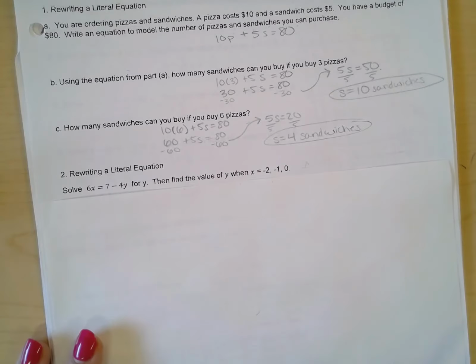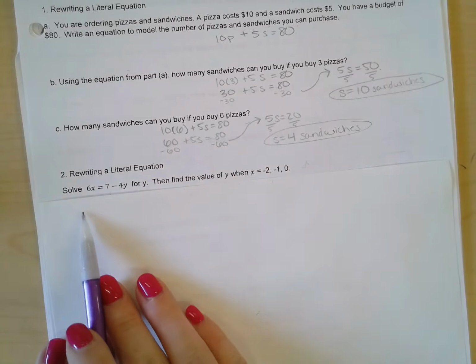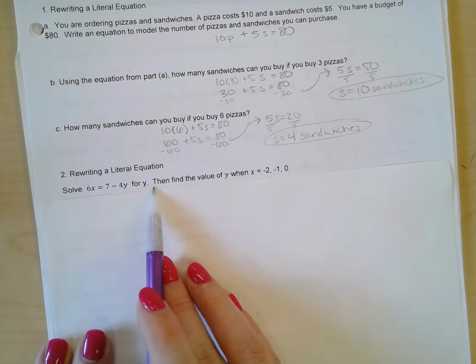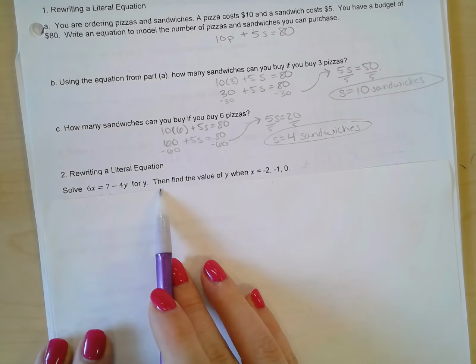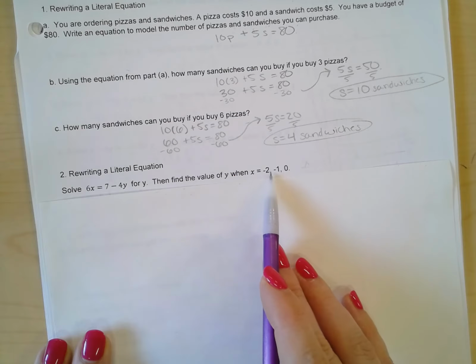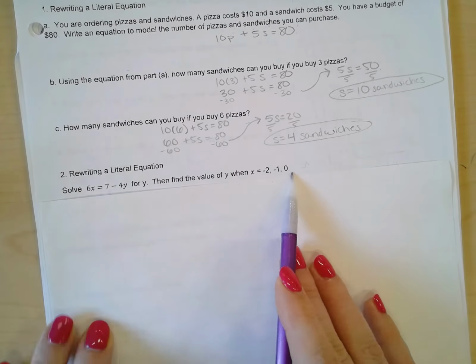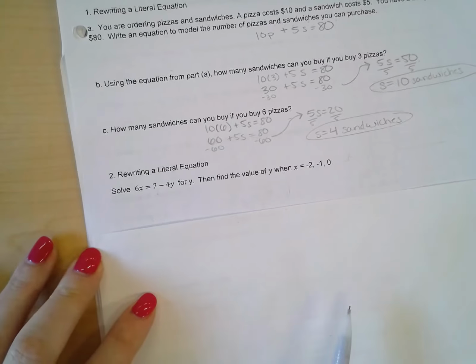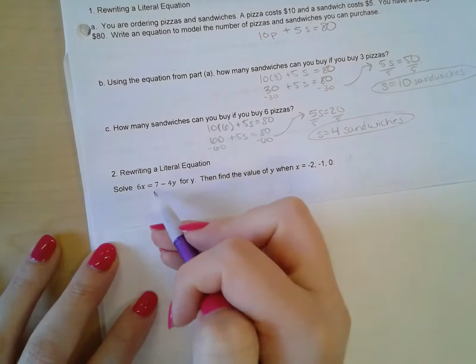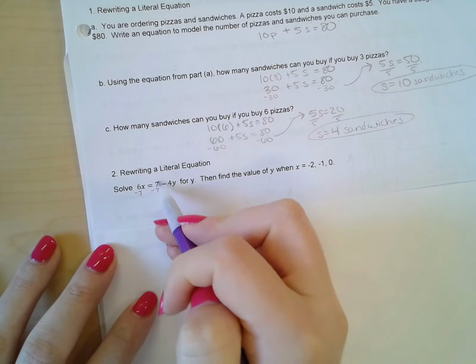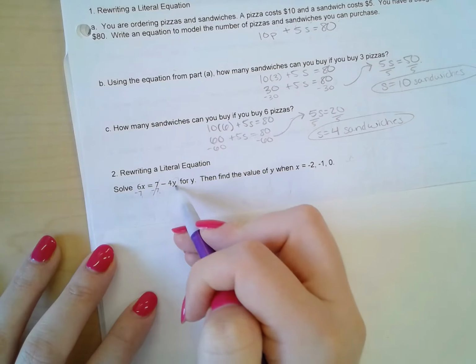So problem number 2, rewriting a literal equation. So it says, solve 6x equals 7 minus 4y for y. Then find the value of y when x equals -2, -1, and 0. So for this first part, I have to get y by itself. So that means I'm going to start by subtracting 7 to the other side, because my whole goal is just to get this y by itself.